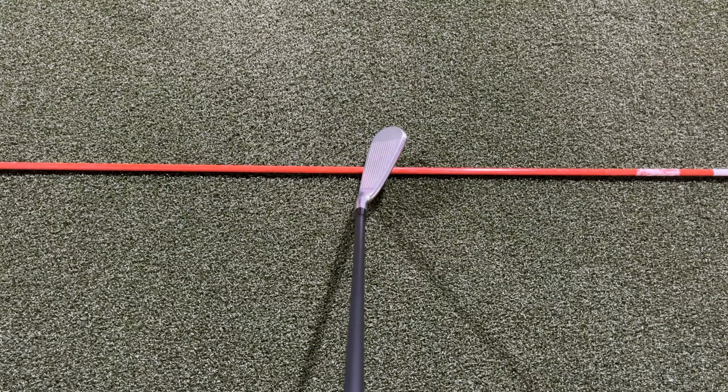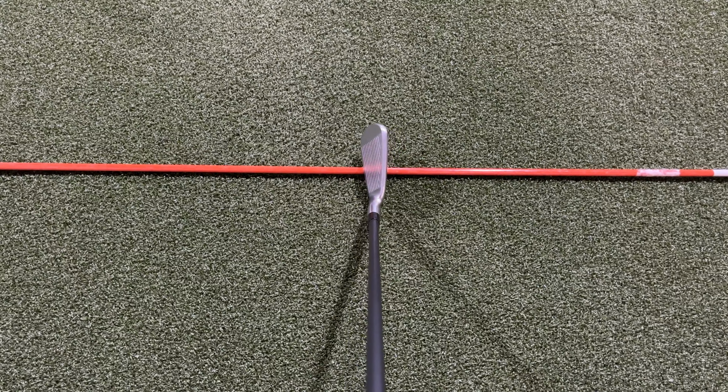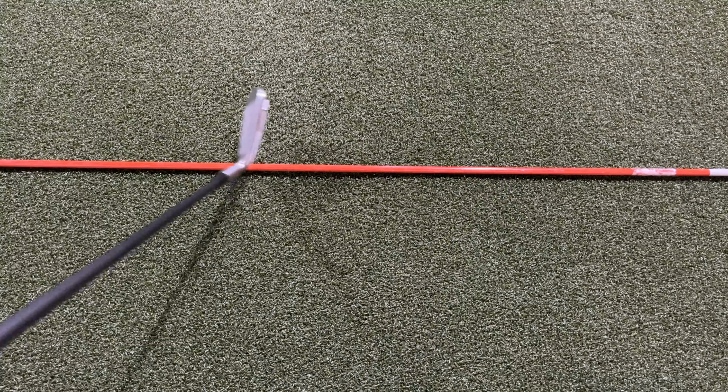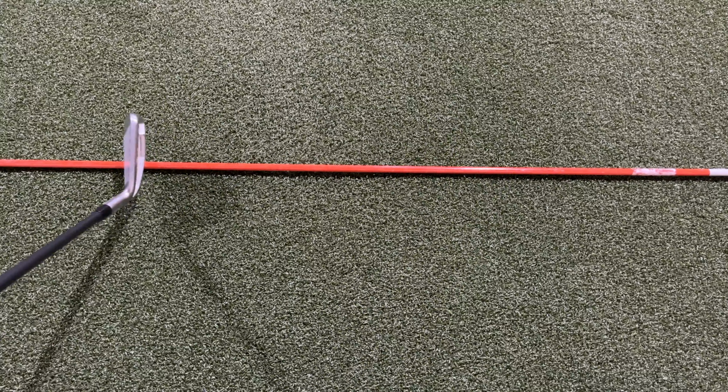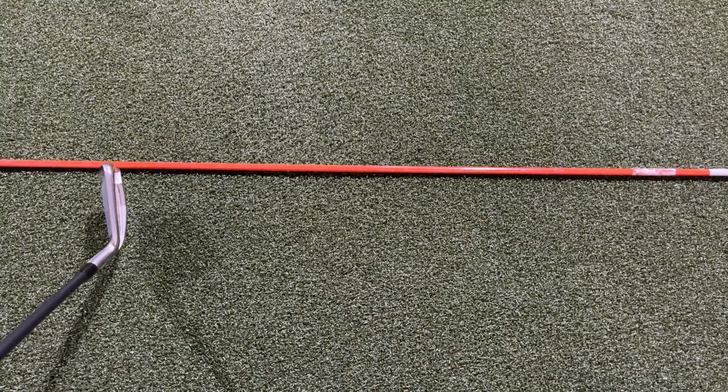So when we consider ball flight laws, we need to understand that all ball flights are the results of two swing parameters, namely face angle and swing path direction. For face angles, you can have an open face, a square face, or a closed face at impact. In terms of swing path, you can have an in-to-out swing path, a neutral or square swing path, or an out-to-in swing path. The out-to-in path is often referred to as over the top. It's the combination of these two parameters that determine the ball flight of every shot.